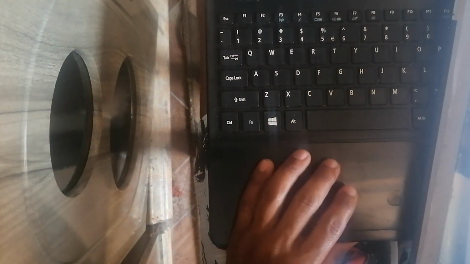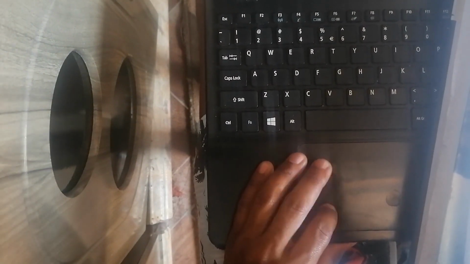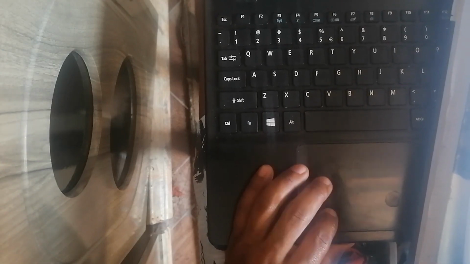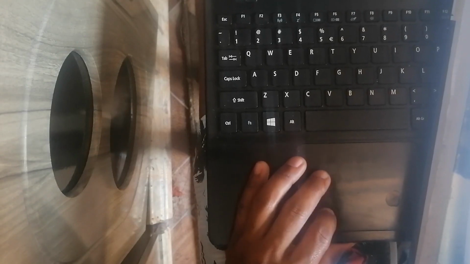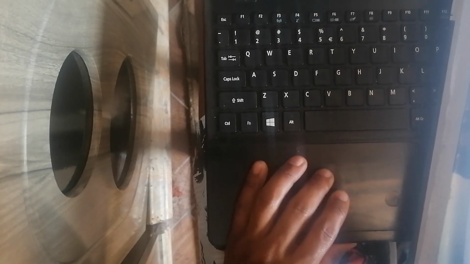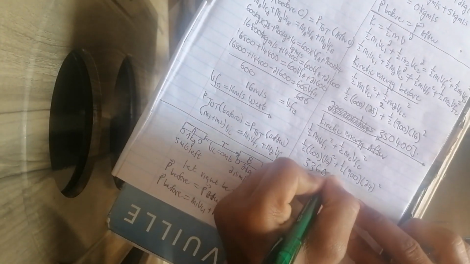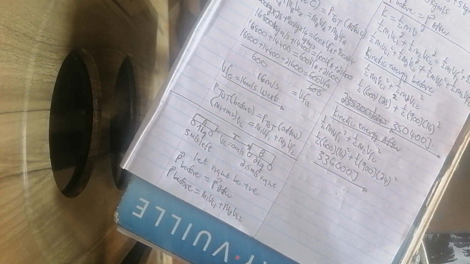Now let's go to the second one. We have 0.5 by 600 by 16 squared plus 0.5 by 900 by 24 squared, and I find 336,000 joules. Alright, now let us try to look into this.